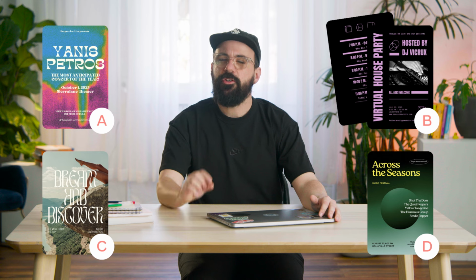Before we go any further, let's make sure we're on the same page about what is and isn't a poster. Let's do a quick test. Which one of these is not a poster? If you answered B, you'd be correct. This is in fact a flyer.